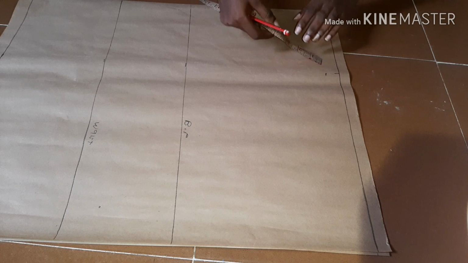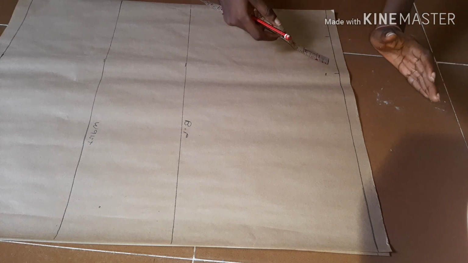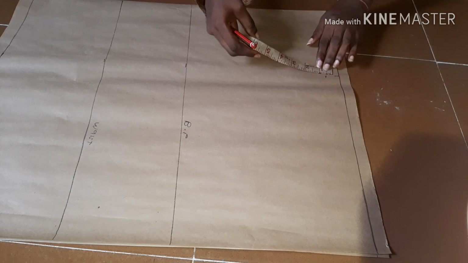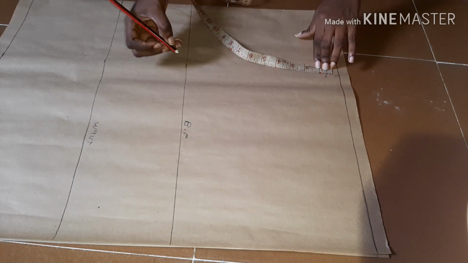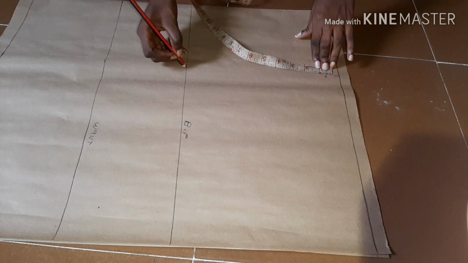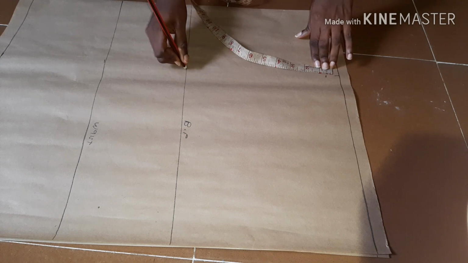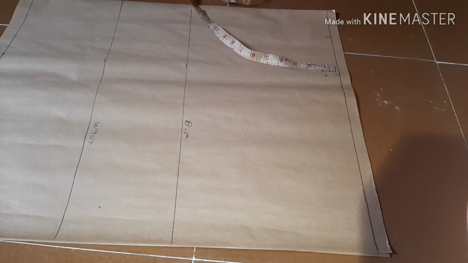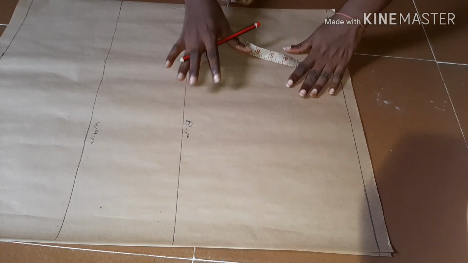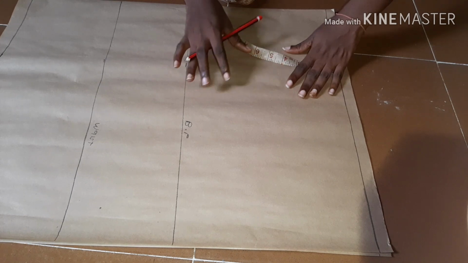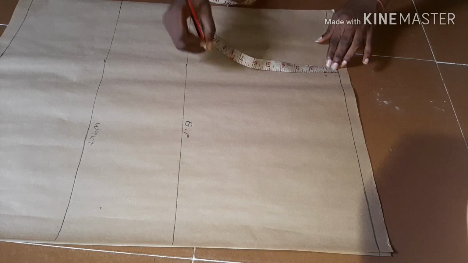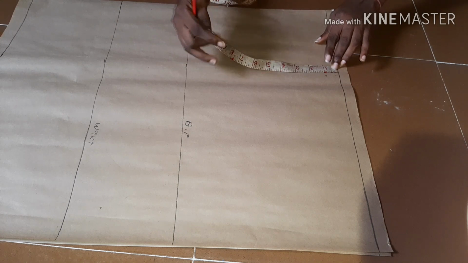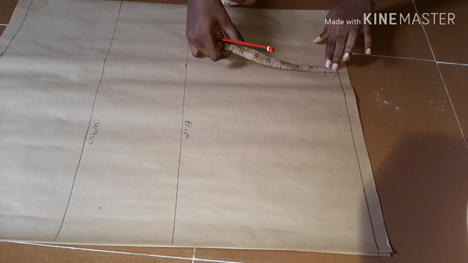Now to get your chest line, what you're going to do is measure your bust, your bust divided by 4. No, sorry, your bust divided by 6. Then you're going to add 1.5 inches of sewing allowance. The measurement I'm working on for this is bust 36. 36 divided by 6 plus 1.5 inches of sewing allowance will give me 7.5.